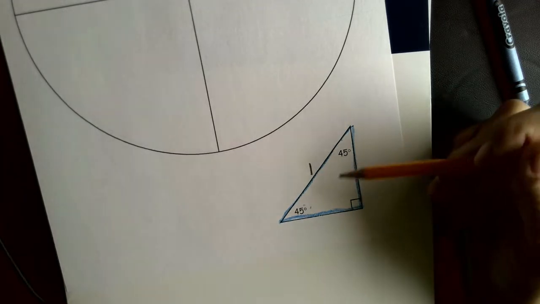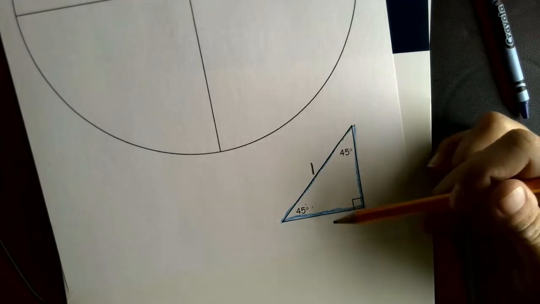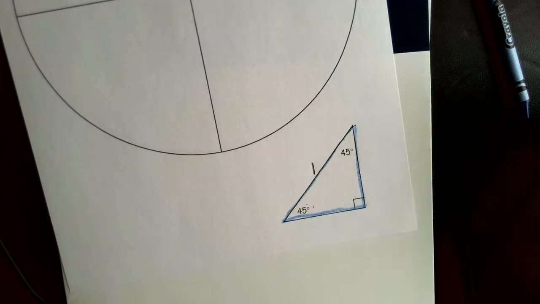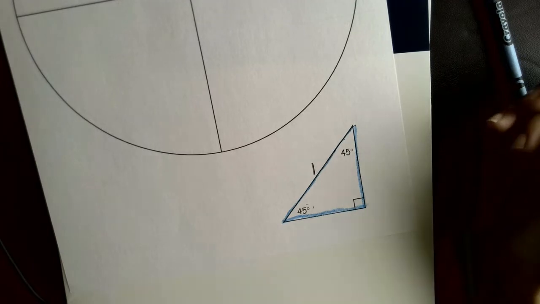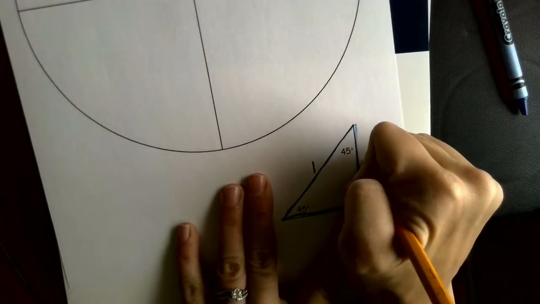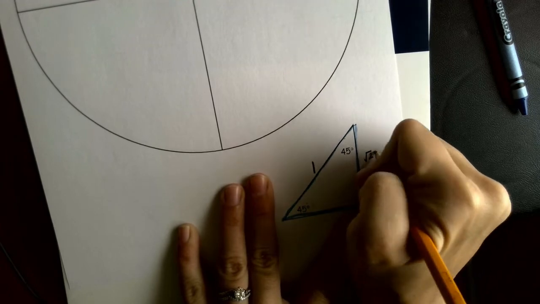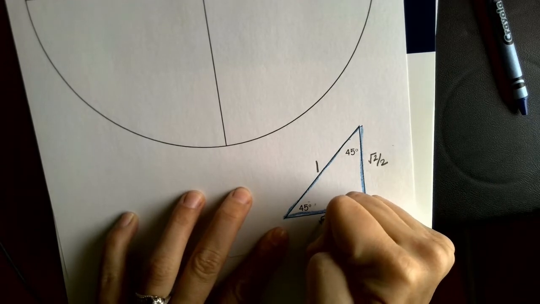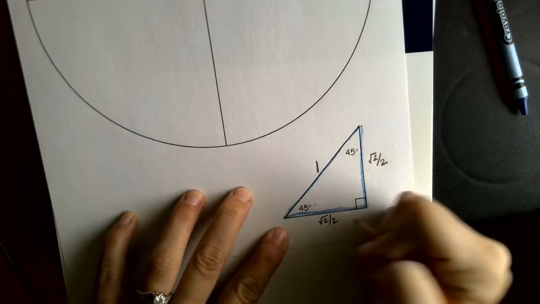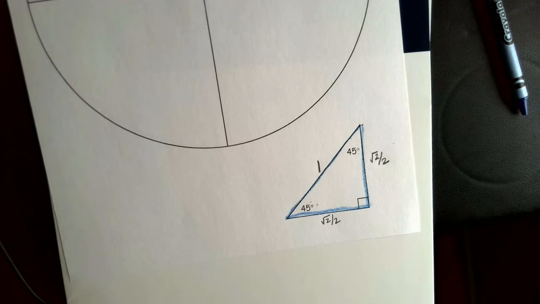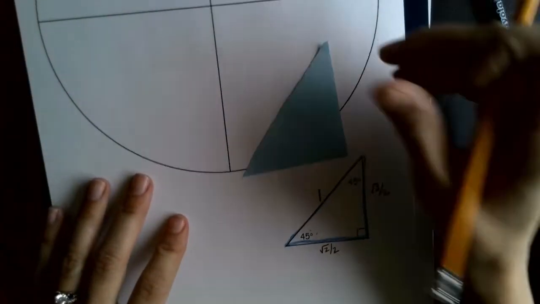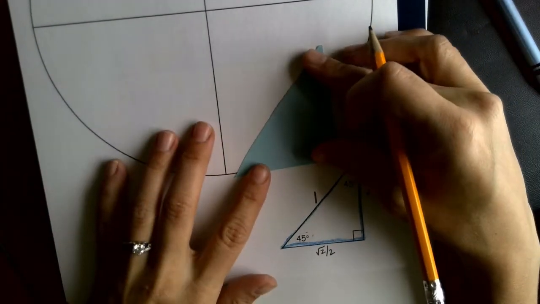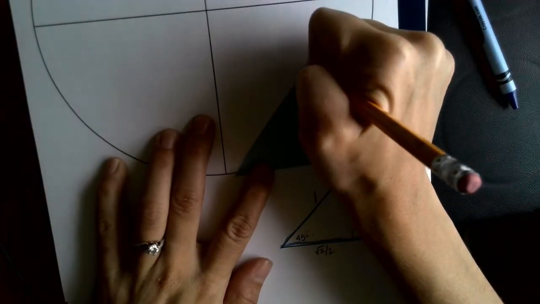And we know, since these two angles are the same, that these two sides are the same. We can use the Pythagorean theorem to prove that these two sides would be the value of square root of 2 over 2. This is our special right triangle and its sides. If you want me to prove to you how we got that from last year, stop the video and call me over. But then what I want you to do is take all 4, because you should have 4 blue triangles, and label each piece.